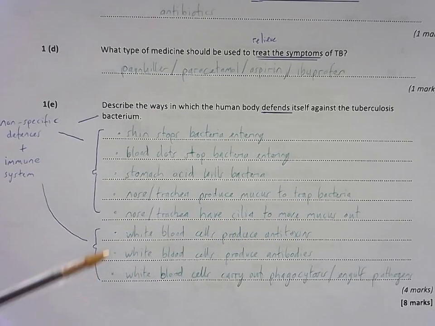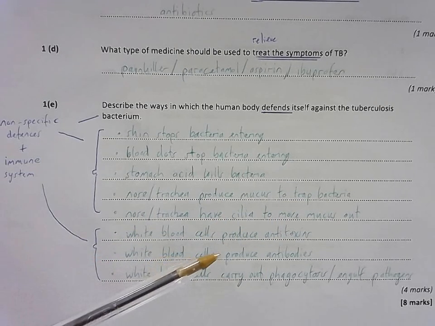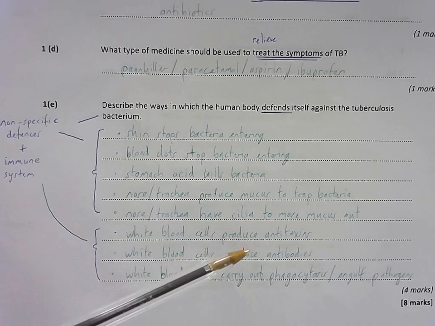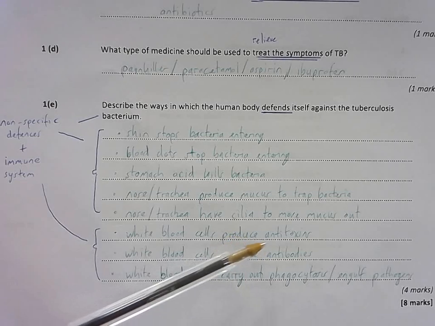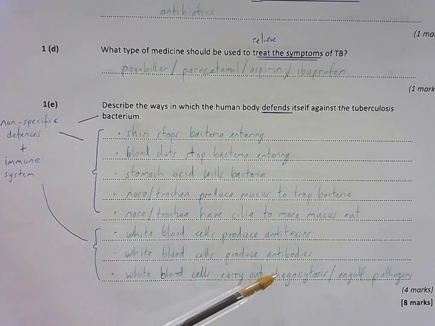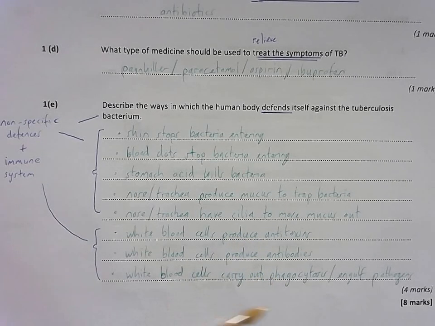Then you could have mentioned our immune system. So our white blood cells can produce antitoxins, and that is relevant here because bacteria like TB make us ill by producing toxins. So our white blood cells will produce antitoxins. They'll also produce antibodies. And then finally, our white blood cells can carry out phagocytosis, or if you describe what phagocytosis means, so engulfing pathogens and ingesting them, that would be fine as well. So any 4 of those 8 will get you your marks.